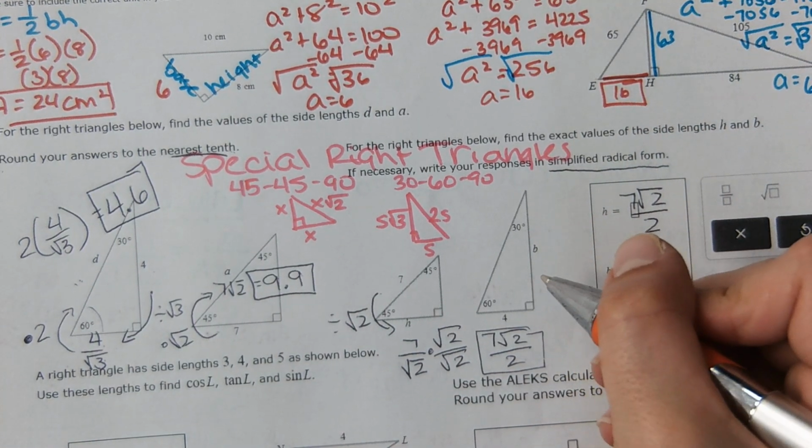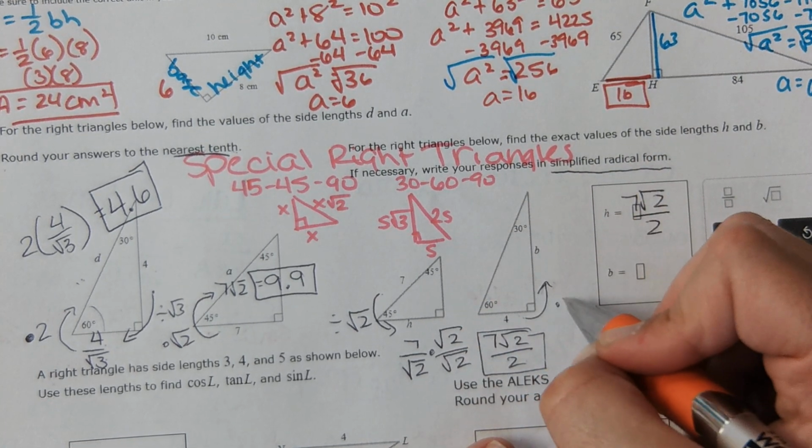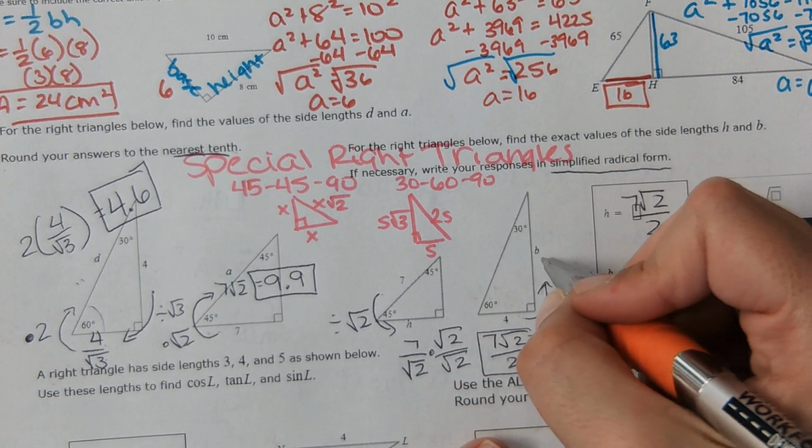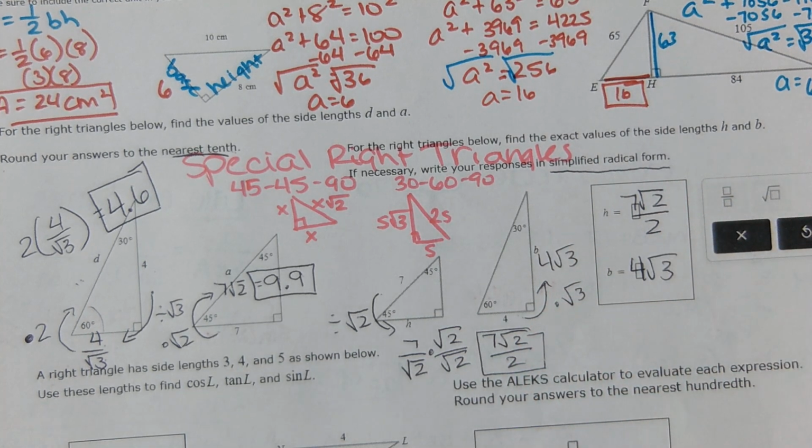And an easy one for the last one, which is nice. To go from here to here, we multiply by square root of 3. We get 4 square root of 3. Then it gets easy again.